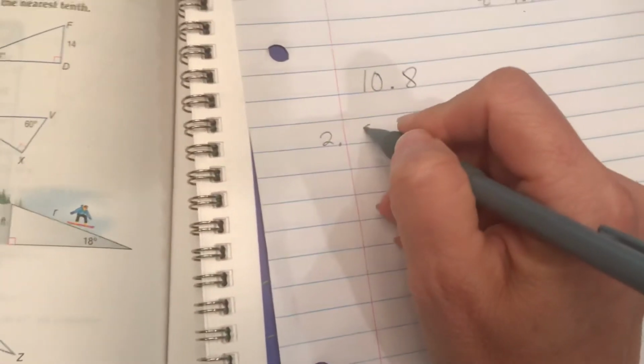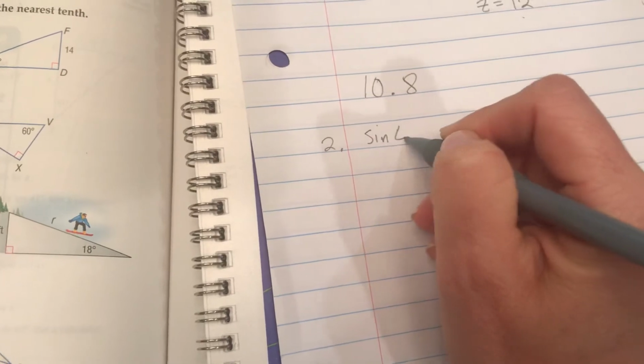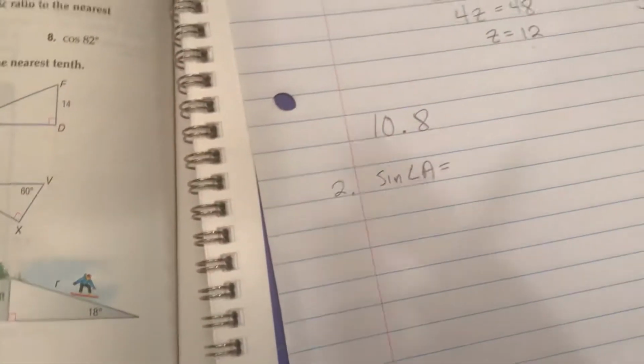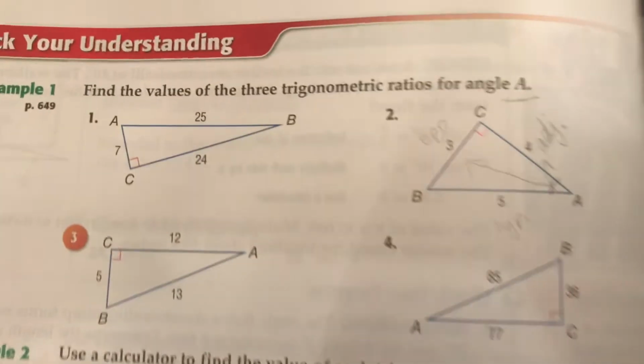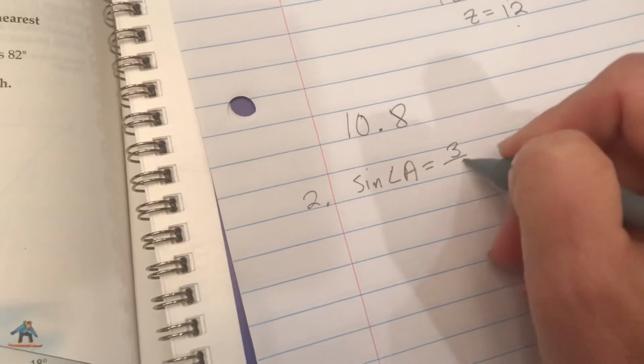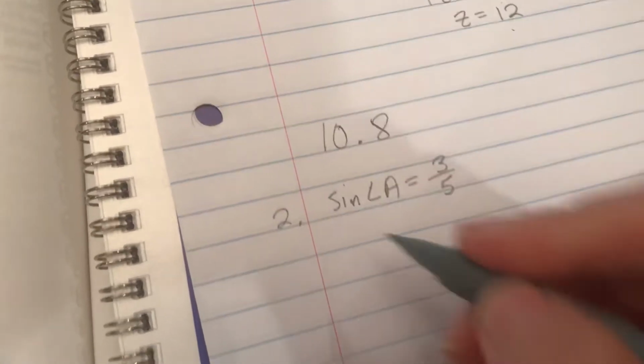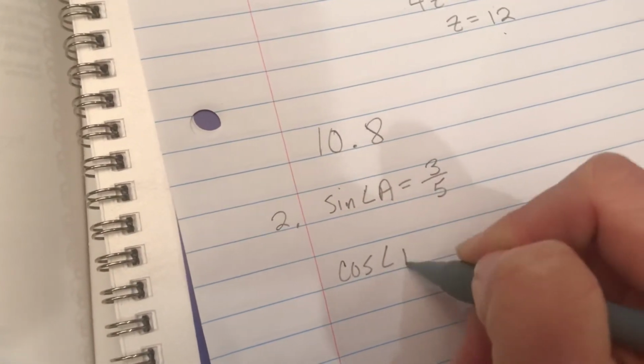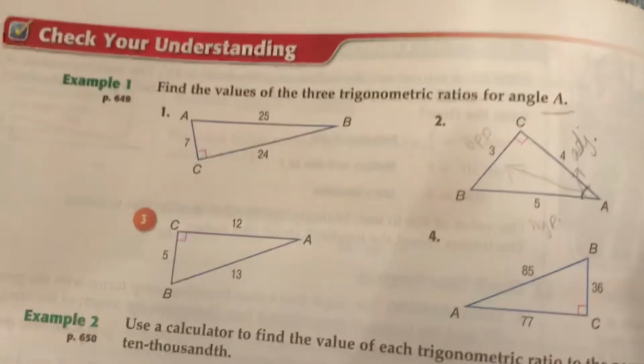So the sine of angle A, I actually didn't write this out ahead of time, so forgive me. For this number 2, the sine would be opposite over hypotenuse. That would be 3/5. Once you have it labeled, it's just a matter of writing it down. The cosine of angle A, go back to my picture.